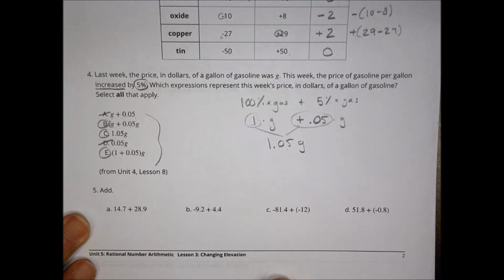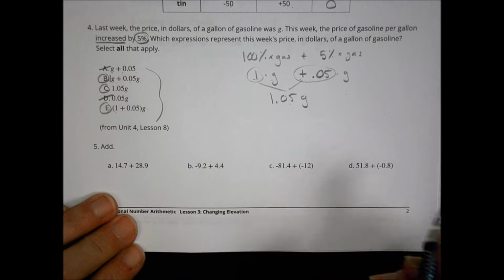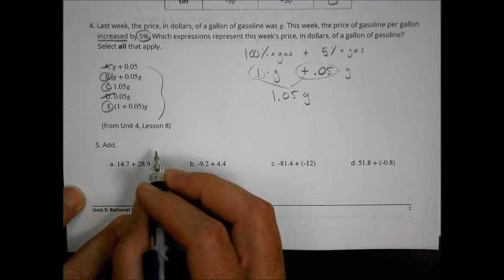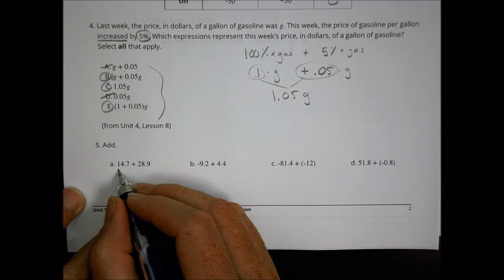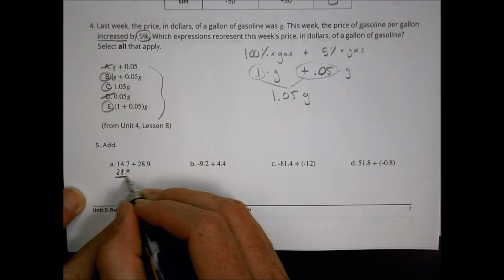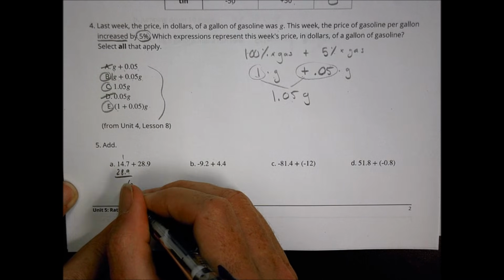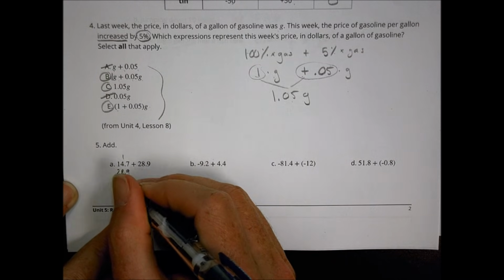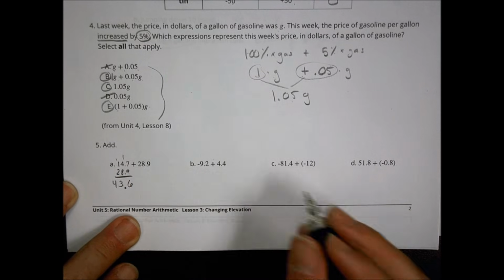And finally, looking at number 5, we just have some addition and subtraction problems here. In this case, the signs are the same, so you're going to find the sum and keep the sign the same. So we can write 28.9 right there. It's kind of small, I know. And I have 16, carry the 1, decimal point comes down. 8 plus 4 plus 1 is 13, carry the 1, and we have 43.6.